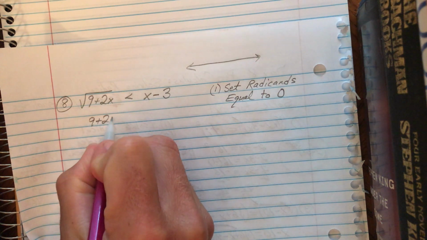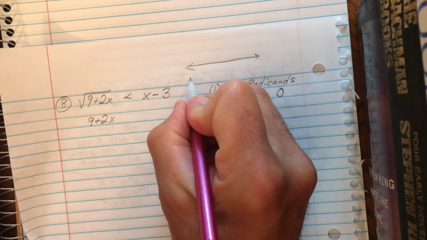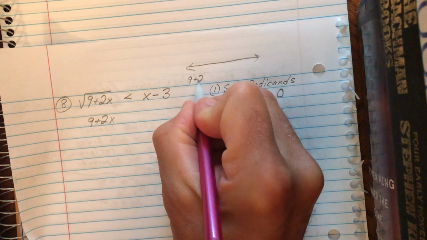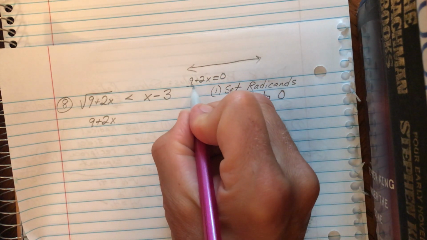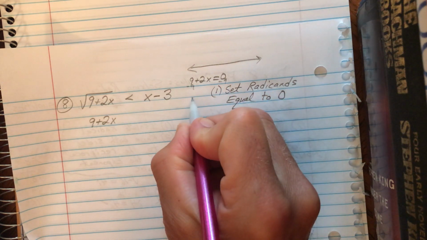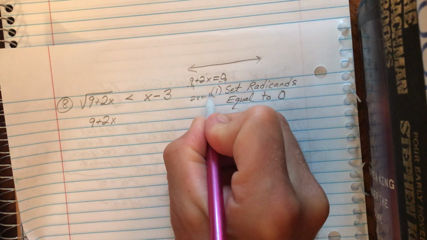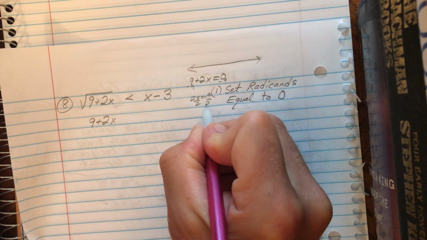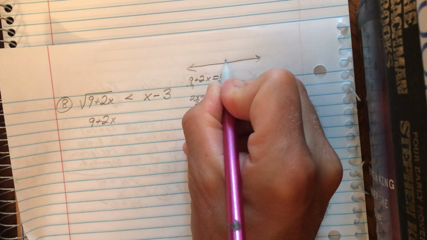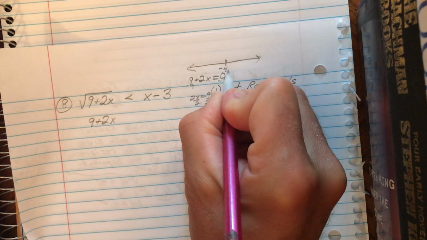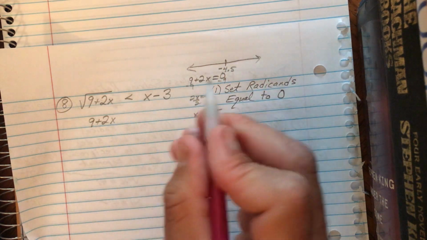So 9 minus 2x. Actually, maybe I'll write it up here. 9 minus 2x, set that equal to 0. When you subtract 9 and divide by 2, we get negative 4.5. So that's a critical number.